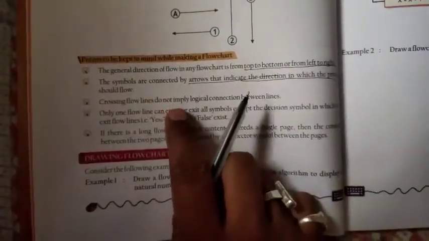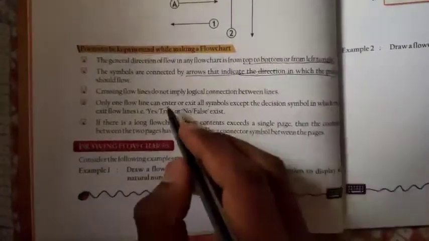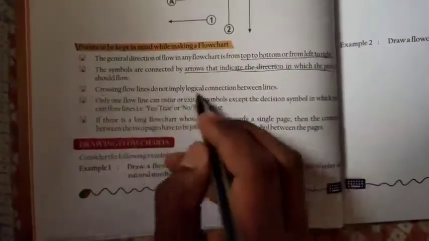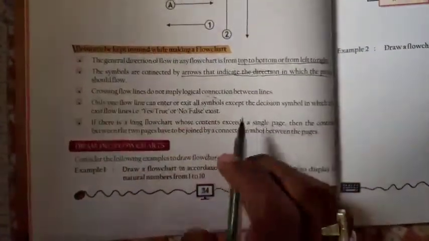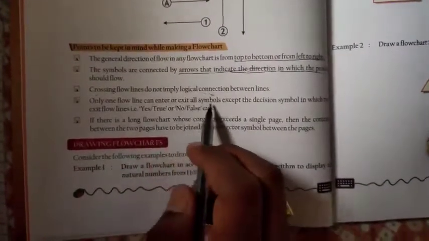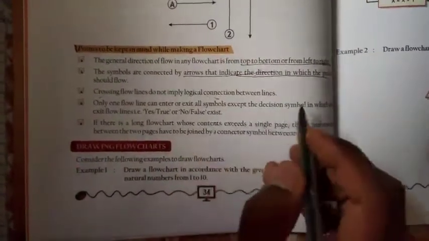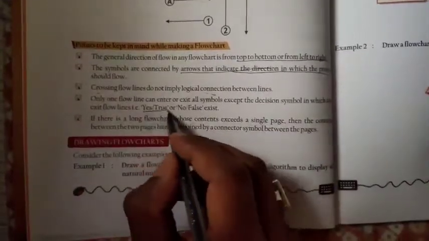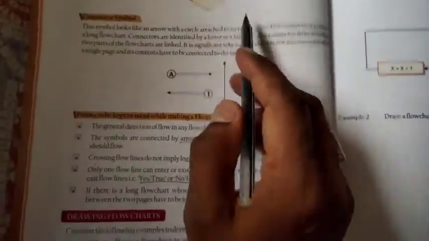Crossing flow lines do not imply logical connection. This crossing flow line will not imply any logical connection. Only one flow line can enter or exit all symbols, or the decision taking symbol, yes or no, like this. Only one arrow line is being taken.